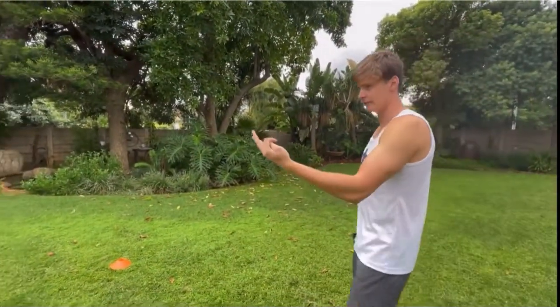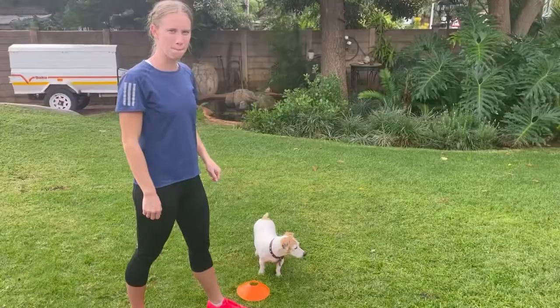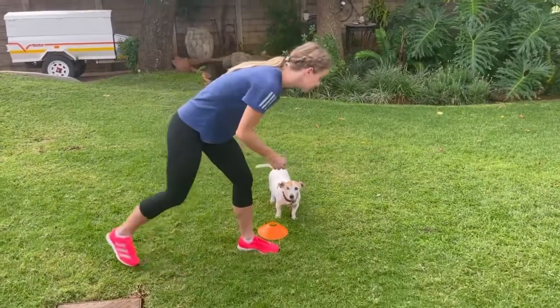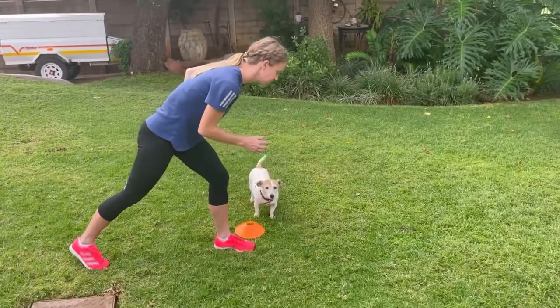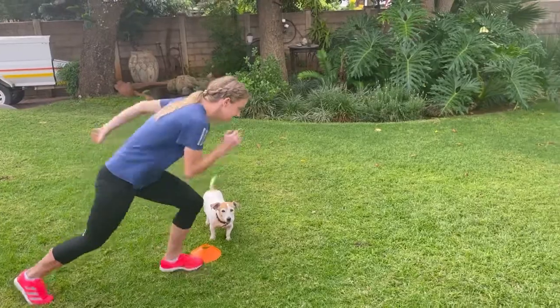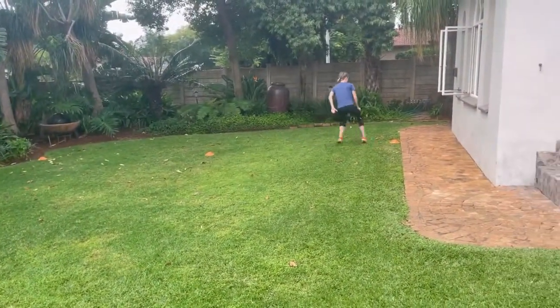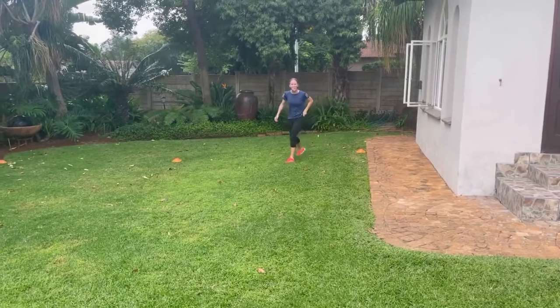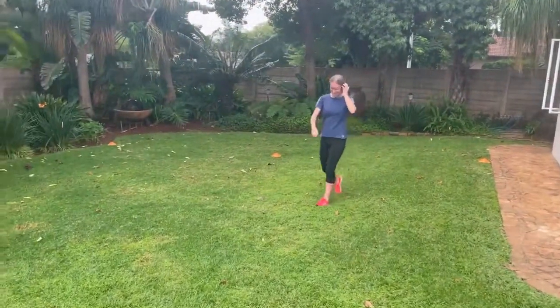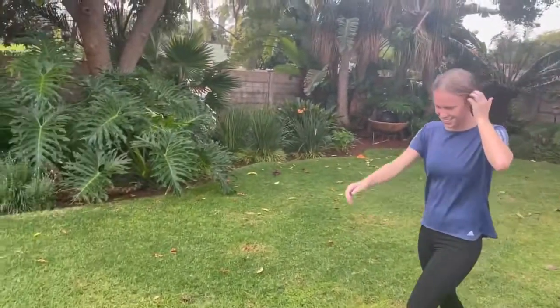You have 3 attempts. So when you're ready, you can start the test on my mark. All right. On your marks, stand with feet in line with the cone. Set, go. Touch, fail. So that was her first attempt. So she has 2 attempts left.